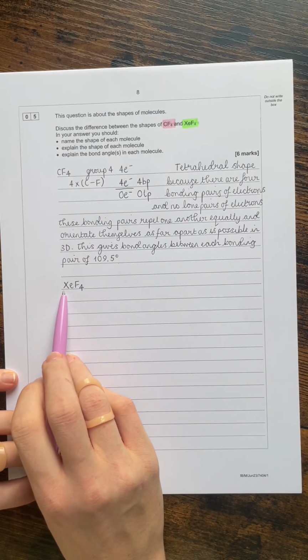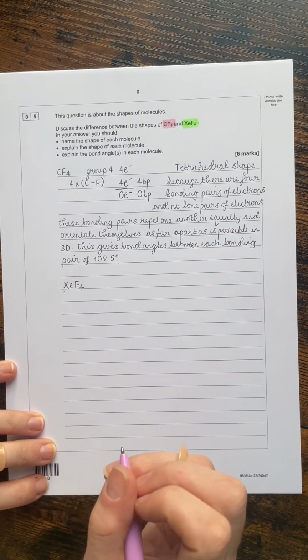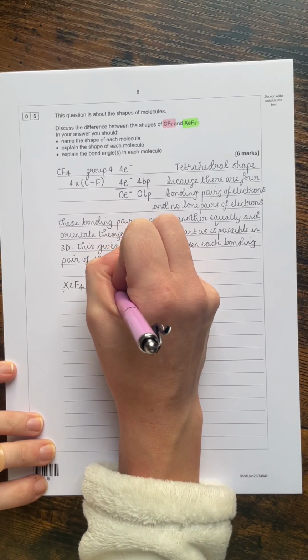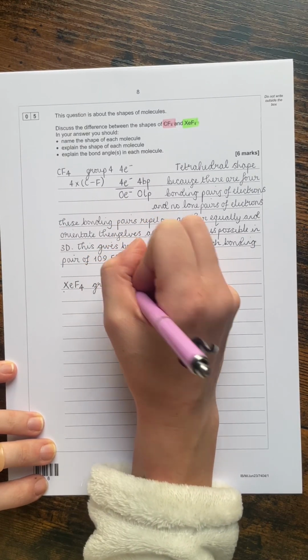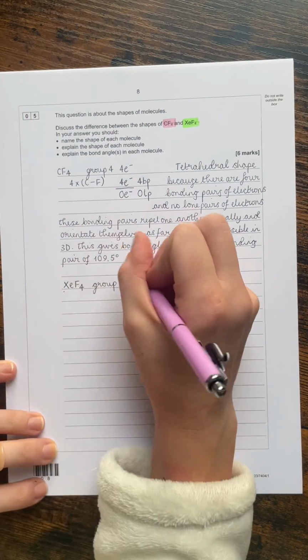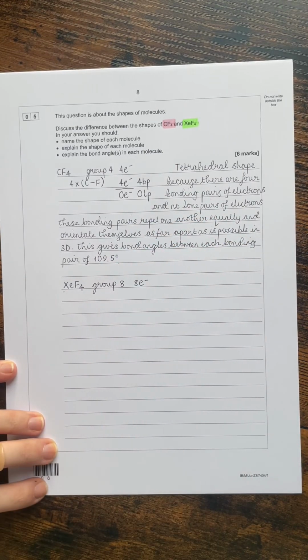Xenon is a noble gas, so it's in group 0. However, it's not got 0 electrons in its outer shell, it's got 8. We used to call it group 8, and then it got amended, upgraded, changed to group 0. But for the purposes of the way that I will work out shapes, we need to be thinking about the noble gases as being in group 8, so that we know that it's got 8 electrons in its outer shell.